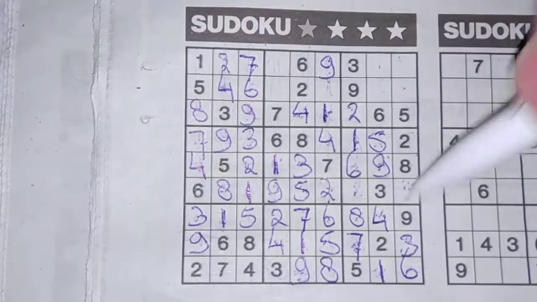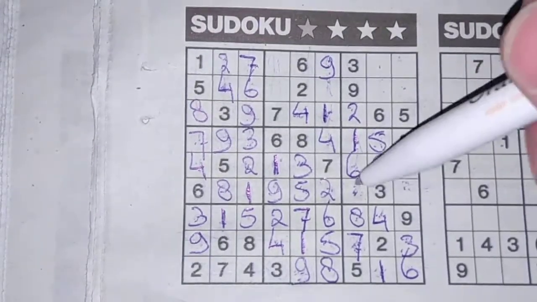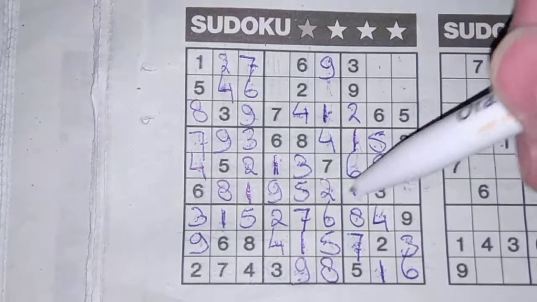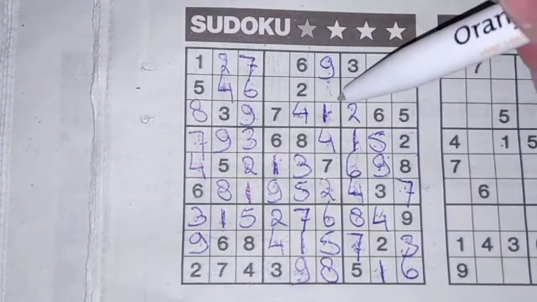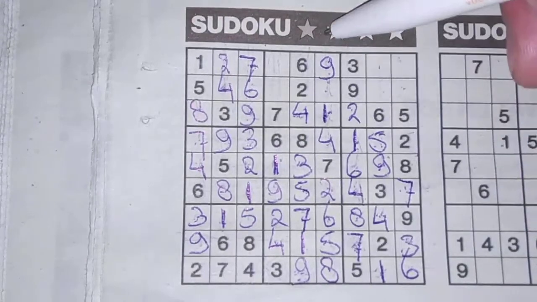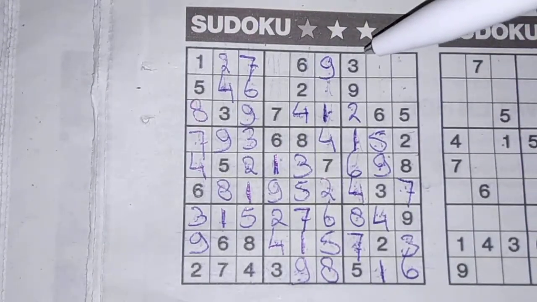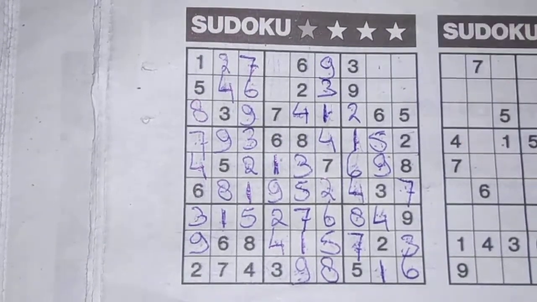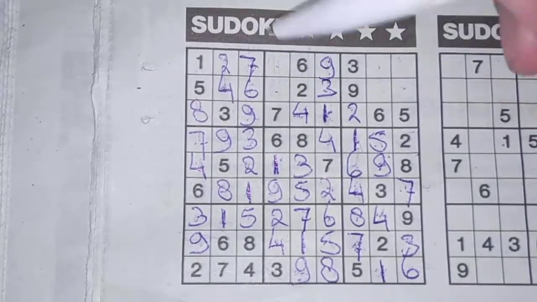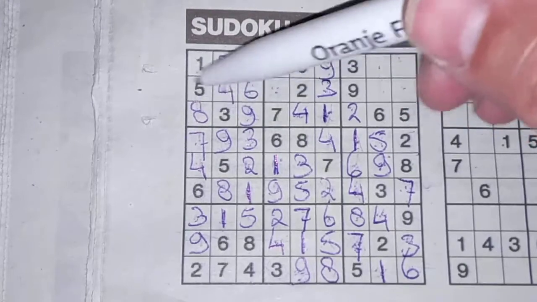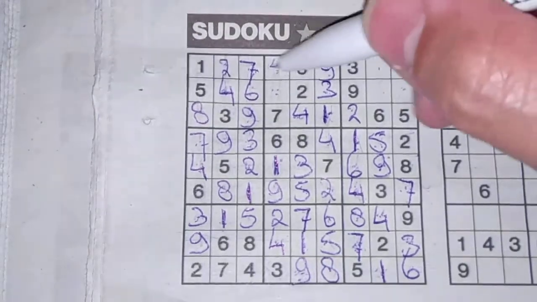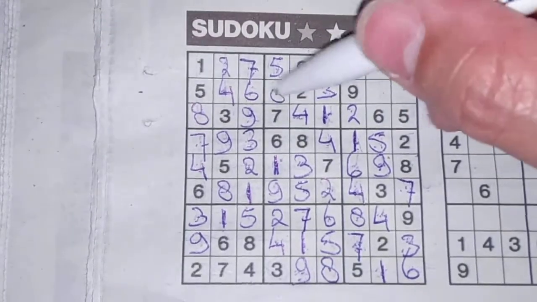2 numbers left in this big square for the numbers 7 and 4. We have a 7 here, no 7 there. 7 should be here and the 4 goes there. 1 number left in this column for the number 3. 2 numbers left in this big square for the numbers 5 and 8. We have a 5 here, no 5 there. 5 should be here and 8 goes there.